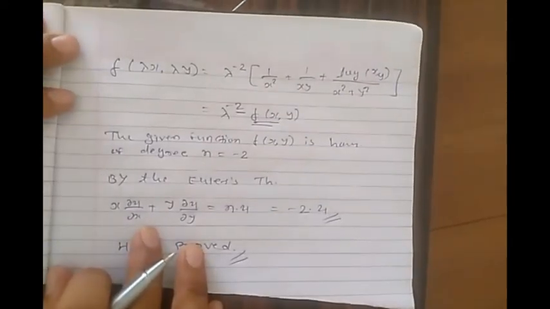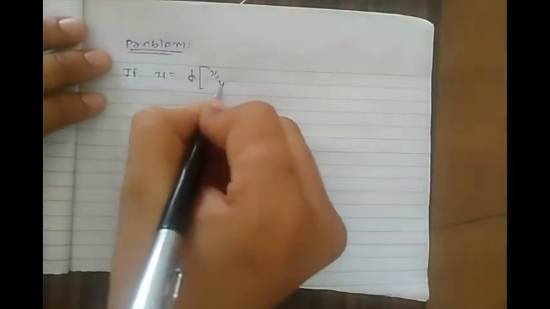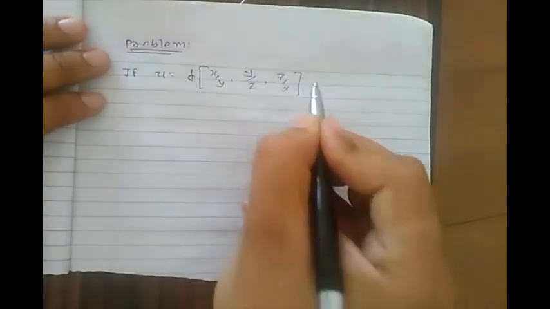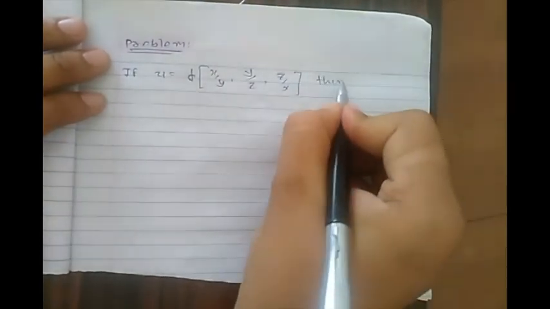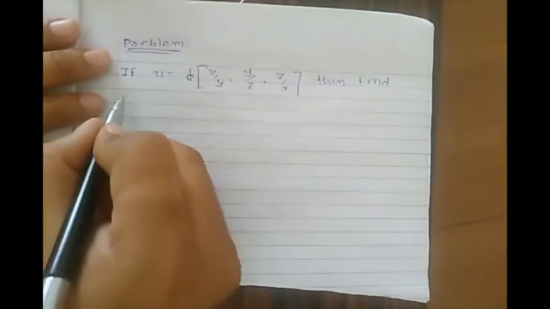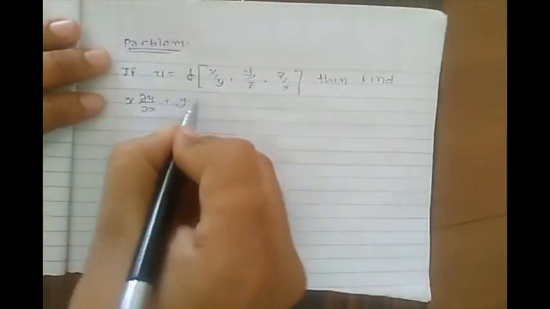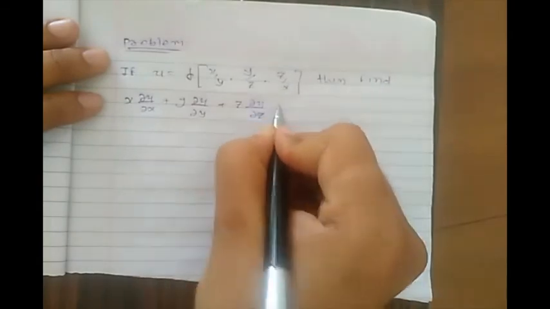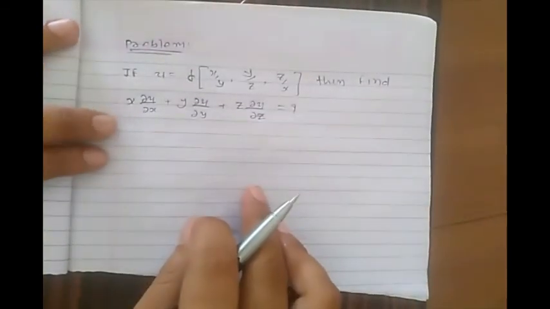Similarly, I will take another example based on that. If u is equal to f of x upon y comma y upon z comma z upon x, then we have to find the value of x del u upon del x plus y del u upon del y plus z del u upon del z. You have to find the value of this statement by Euler's theorem.